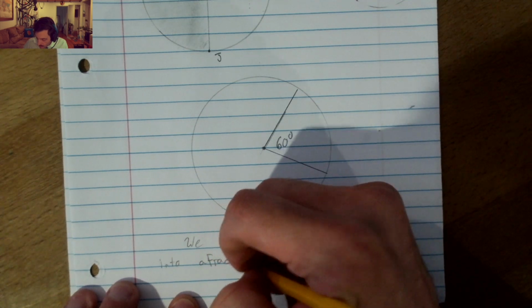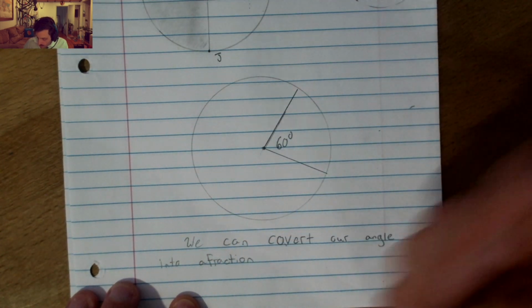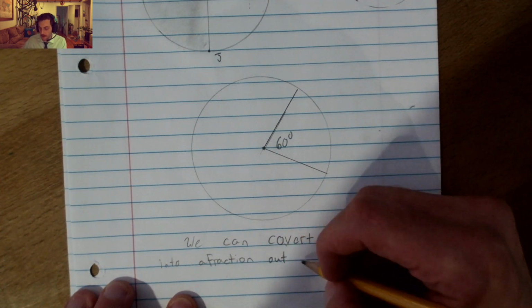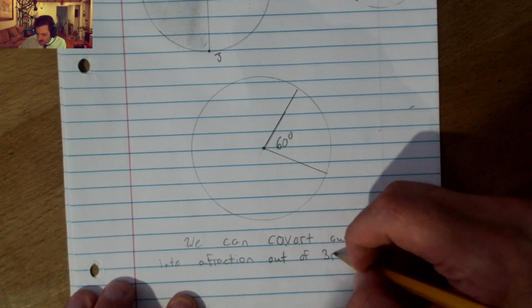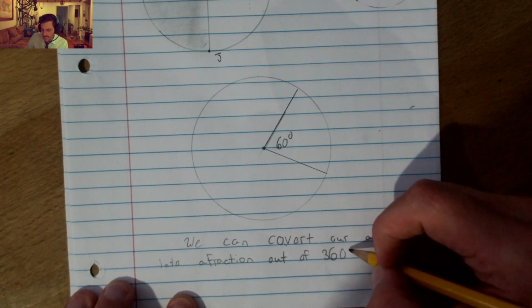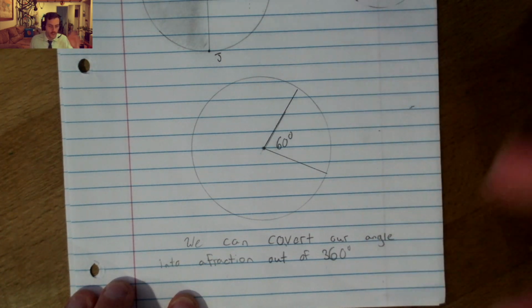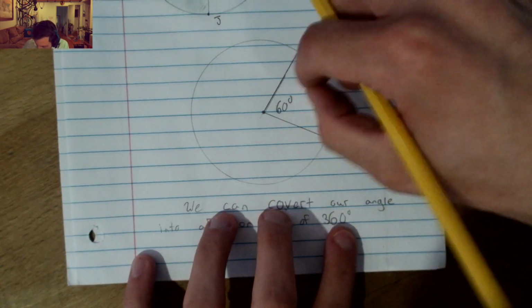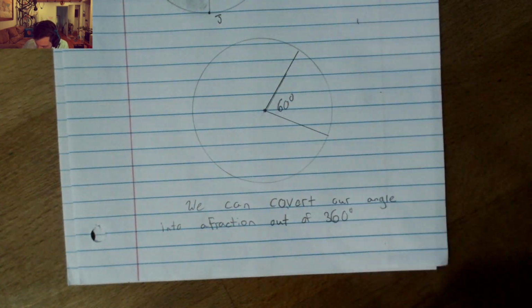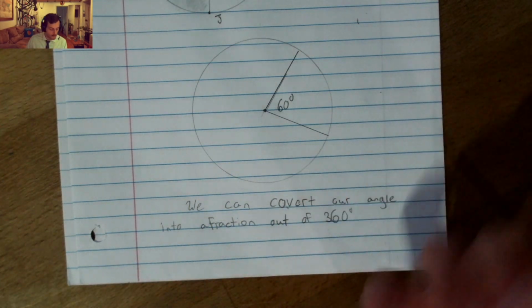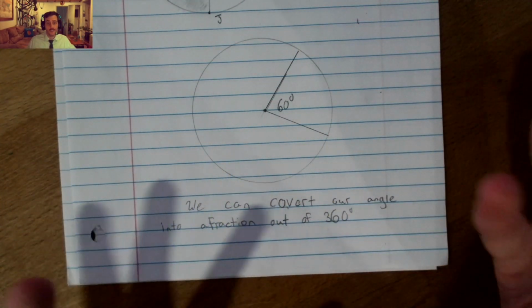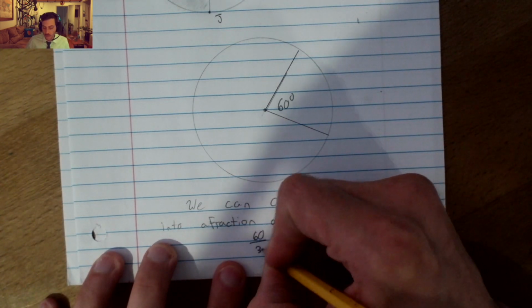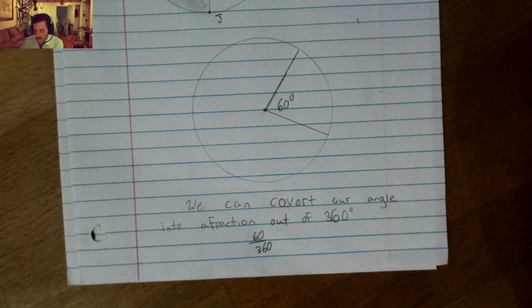But you might ask, what is that fraction out of? That fraction is just basically going to be a fraction out of 360 degrees. So for instance, in this particular one, we can say this section right here, if we're looking at the area or the circumference, is going to be something like 60 over 360.